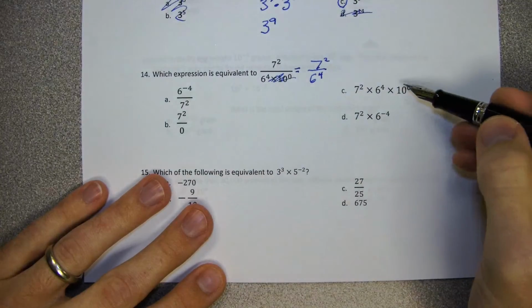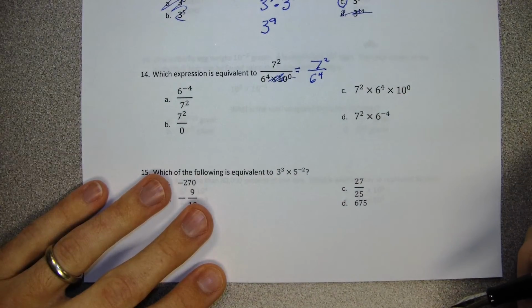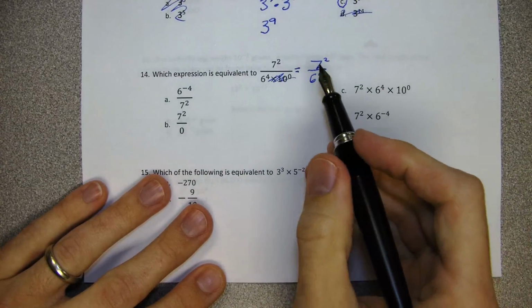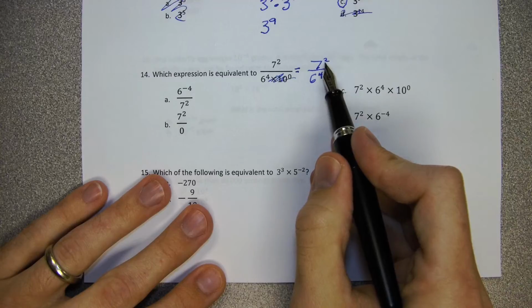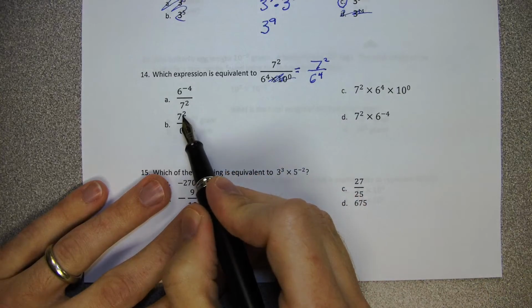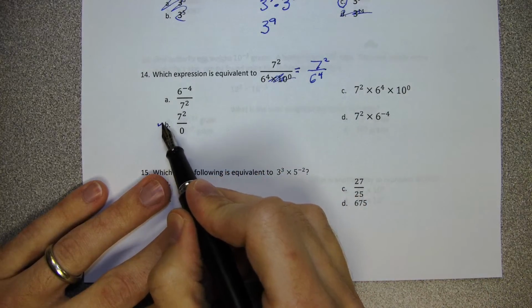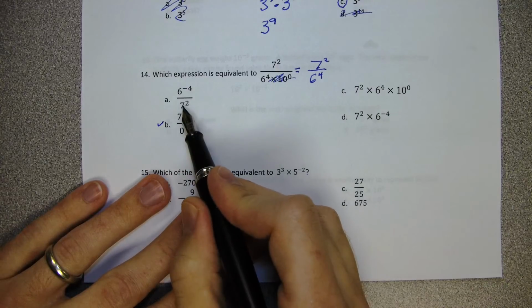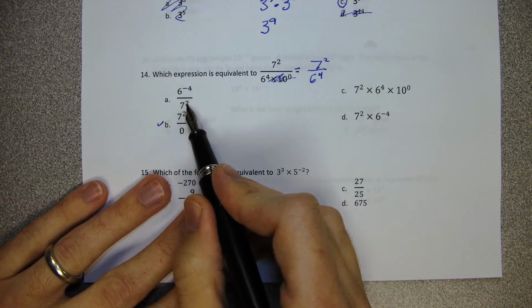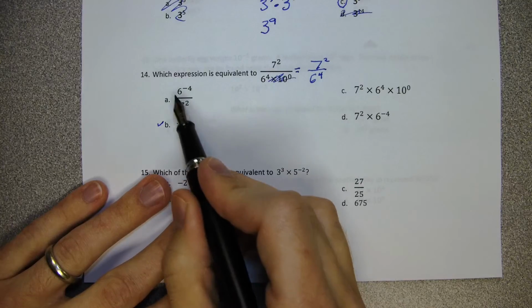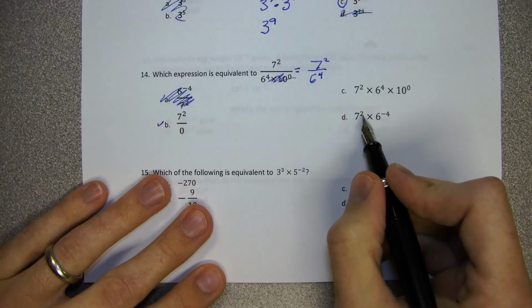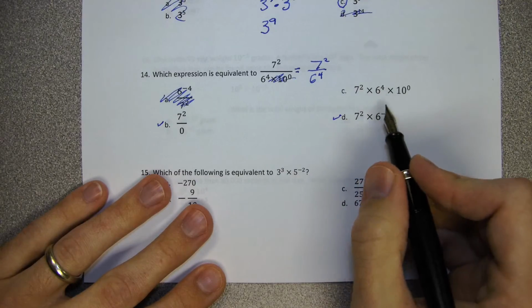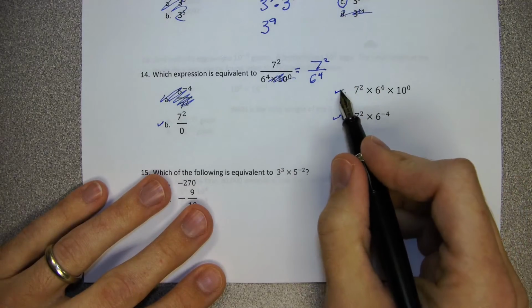Well, let's look. None of my answers at this point seem to match. But I do notice something. This 7 to the 2nd is in a numerator, meaning it's a positive exponent. B has 7 to the 2nd, so let's hold on to it for the time being. This one has 7 to the 2nd, but notice it's in a denominator, implying that it's negative. Well, that doesn't work, so let's mark that out. 7 to the 2nd, positive, so let's hold on to it. And 7 to the 2nd, positive, so we'll hold on to that one as well.